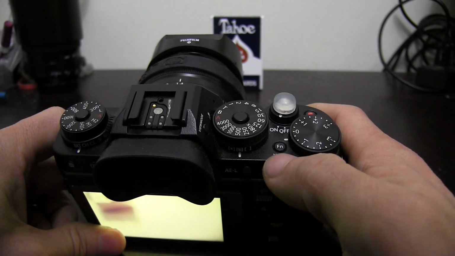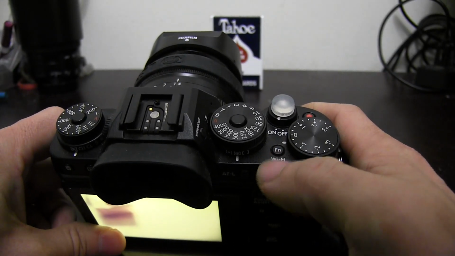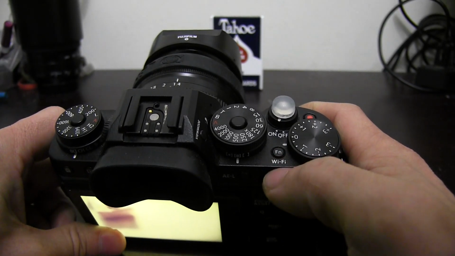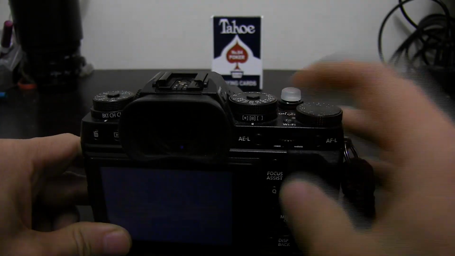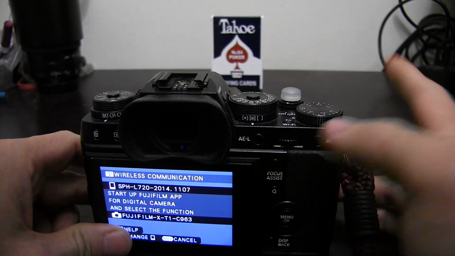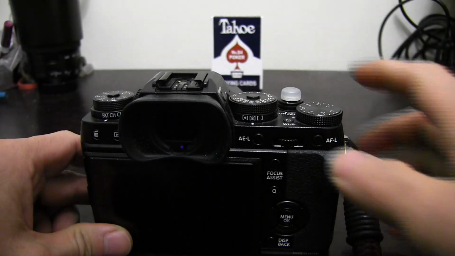The second function button is Wi-Fi for me. As I mentioned, I left it this way because it says it and I didn't want to confuse myself. And I do use it from time to time. Look how fast that was. I'm already trying to connect to my phone.